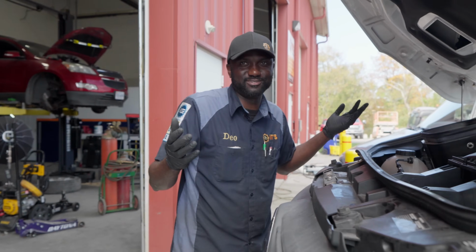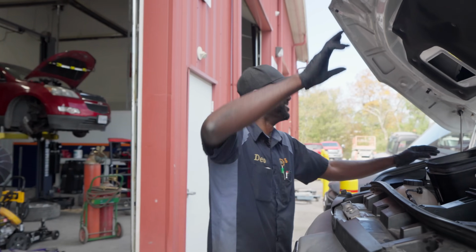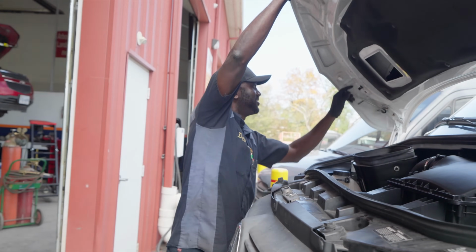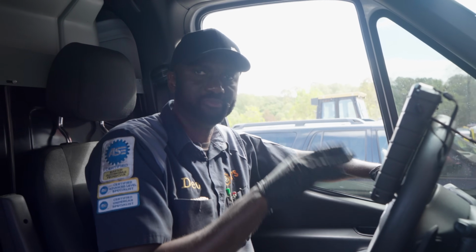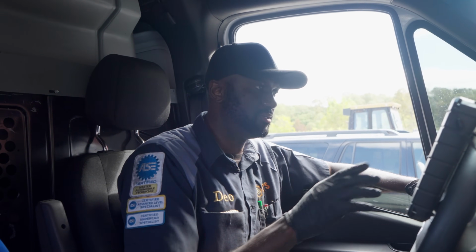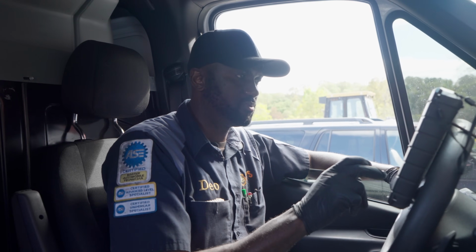I don't know. I guess job security for us. So now let's go on a test drive. The code that we had last time should be in the engine computer. I'm gonna clear it and then we will go on a test drive.